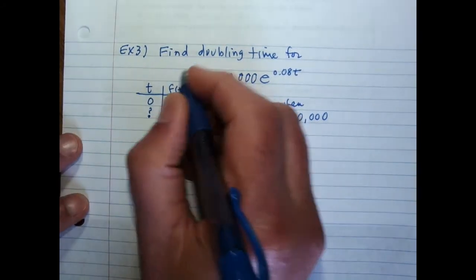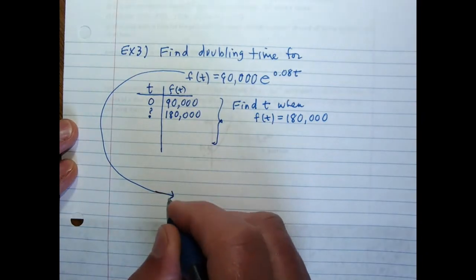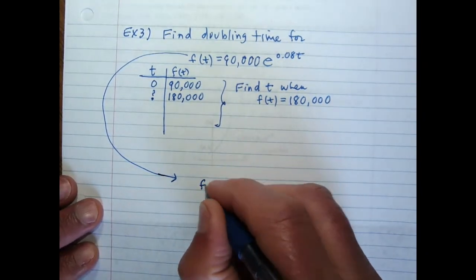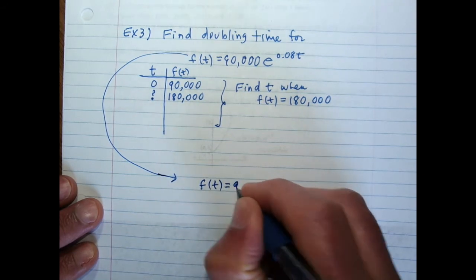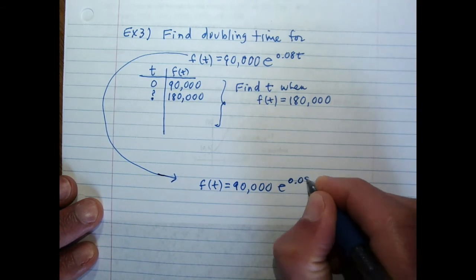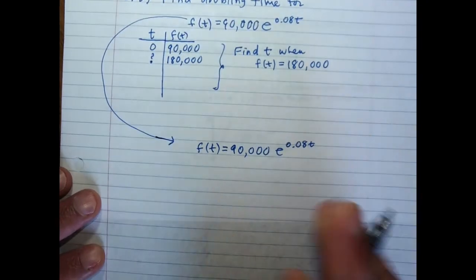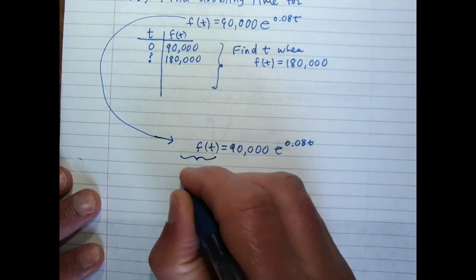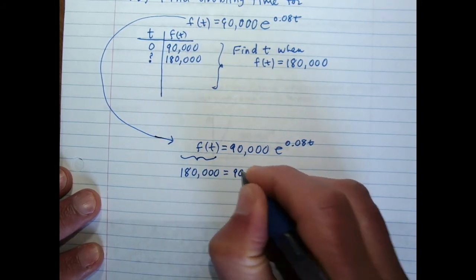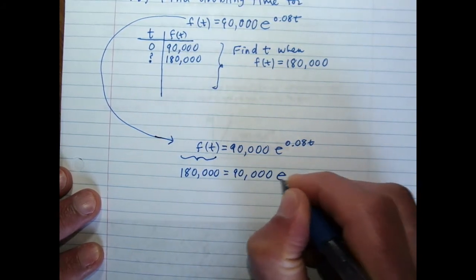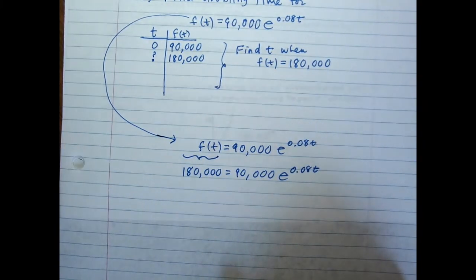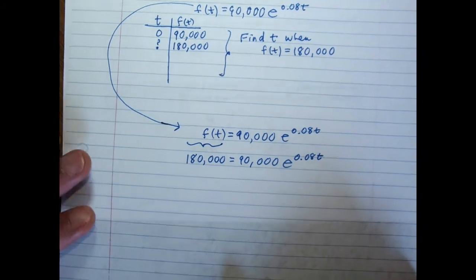So I'm going to take my formula f of t equals 90,000 e to the 0.08t and set f of t equal to 180,000, and solve for t.